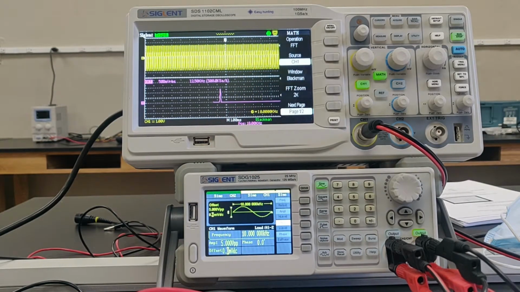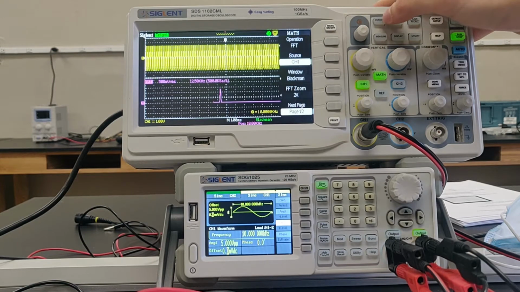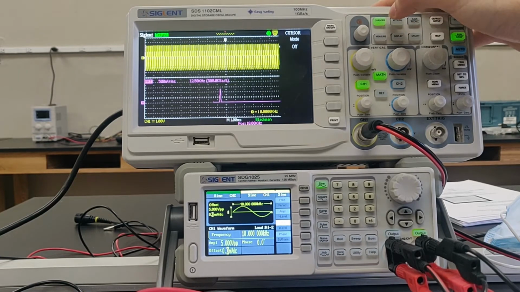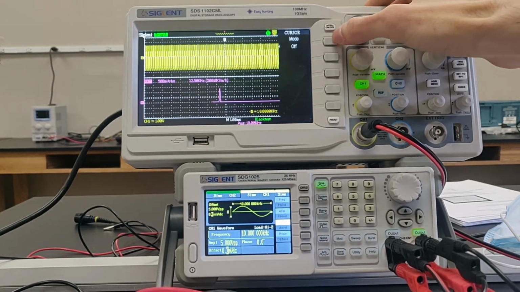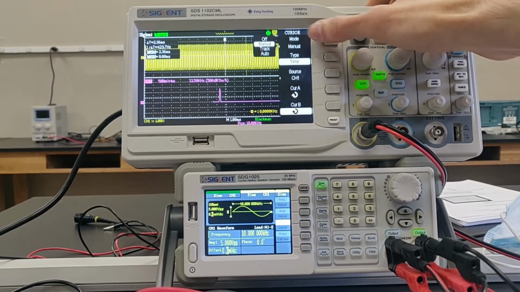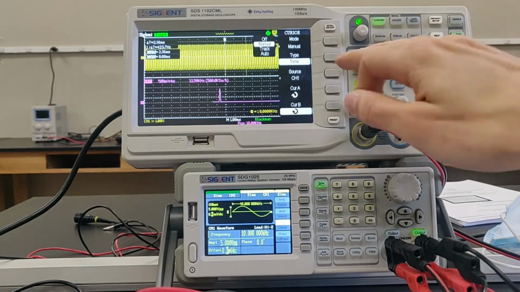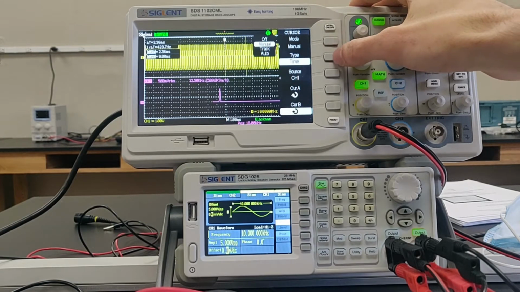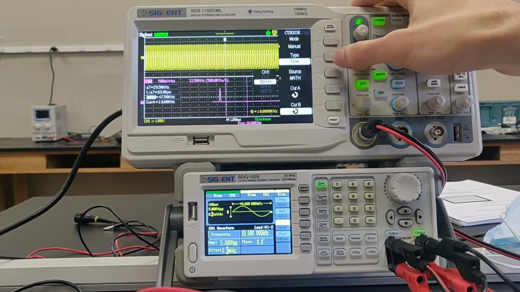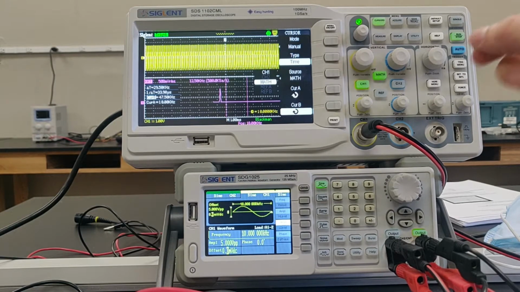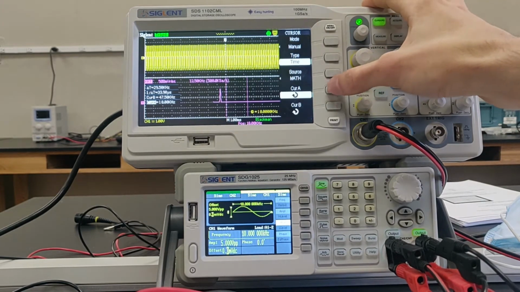Let's measure the frequency at which that peak is at. So if we go up here to cursors, we want to move it into our manual mode so we can actually adjust where these cursors are. And we want to be measuring time. And we want to be measuring the math output, not the channel 1. Okay, and let's control cursor 1.